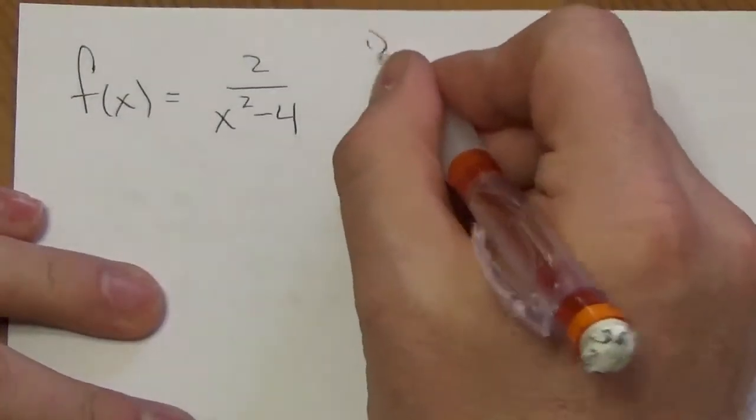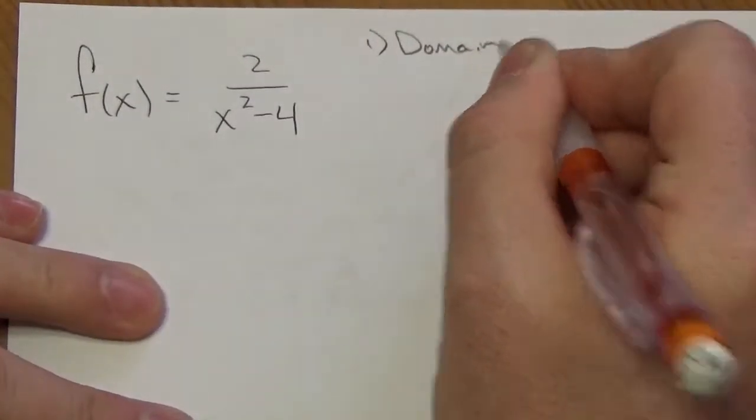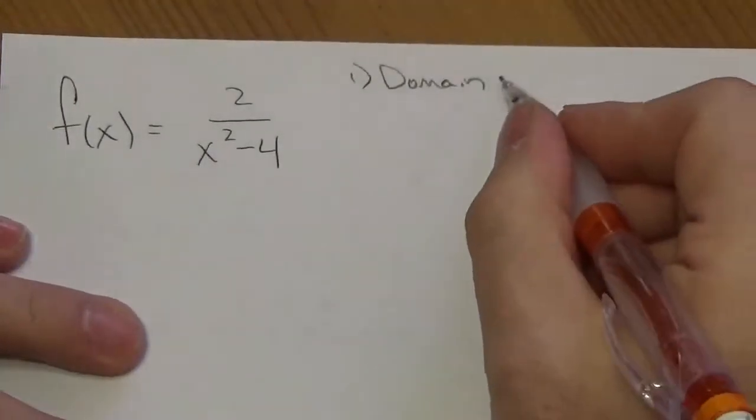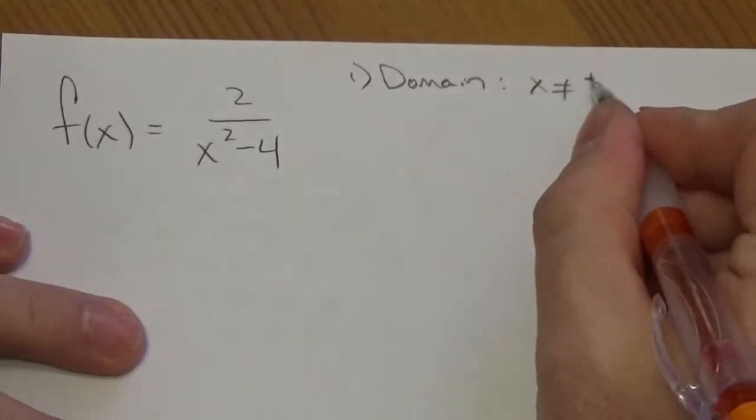So first of all, let's take a look at the domain. Notice that for this function, when you factor that denominator, you're going to get that x cannot equal positive or negative 2.